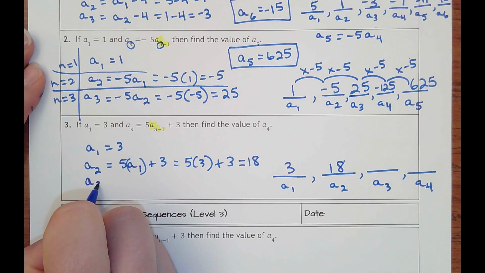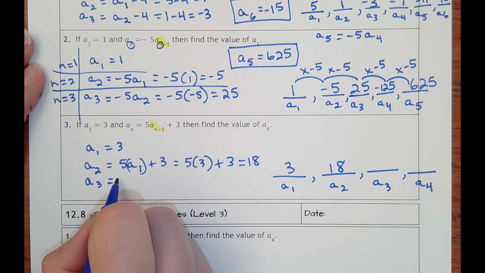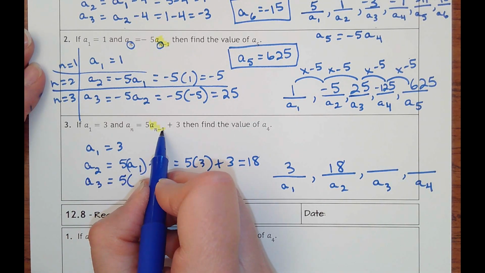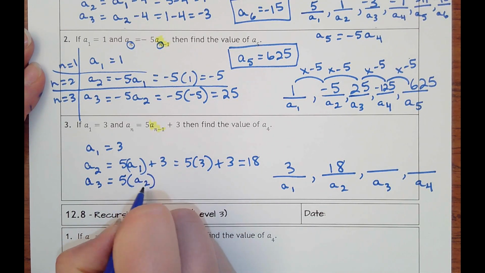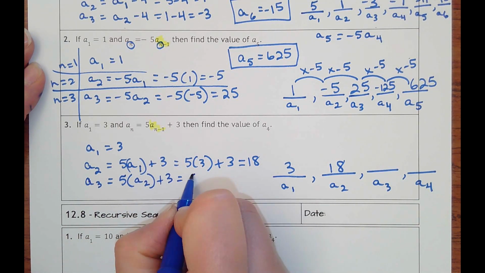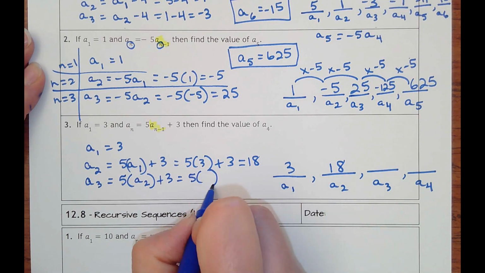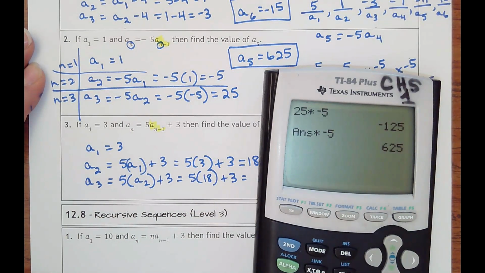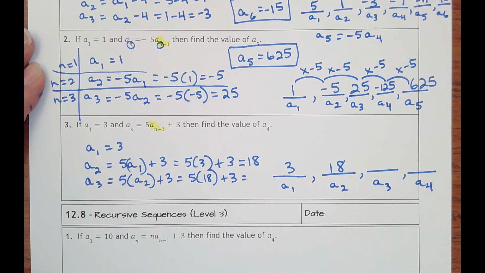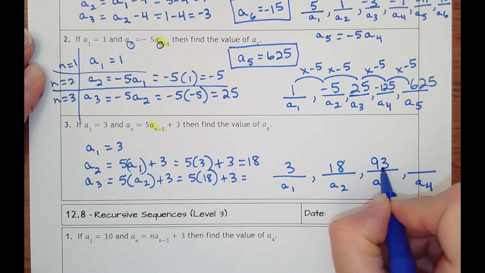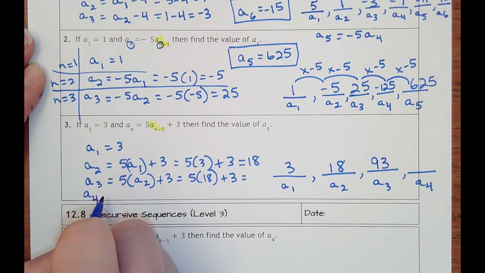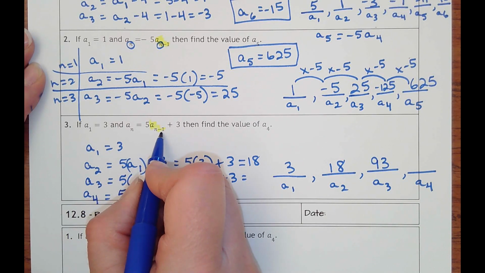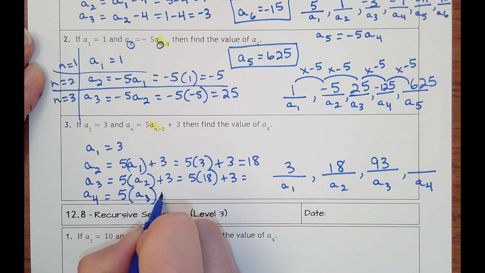A sub 3, plugging in 3 would be 5 times a sub 3 minus 1, which is 2, so I would take the second term and plug that in there. That would be 5 times 18 plus 3, and that would be 93. And then I'll just go ahead and do the math this way. 5 times a sub 4 minus 1, which is a sub 3, plus 3.